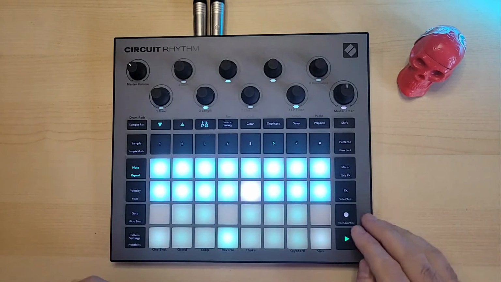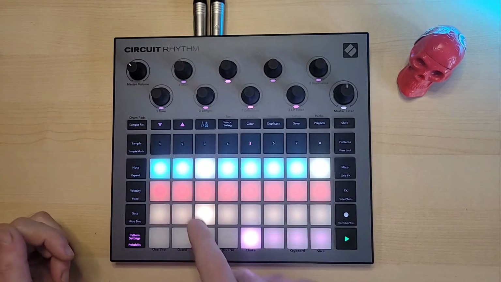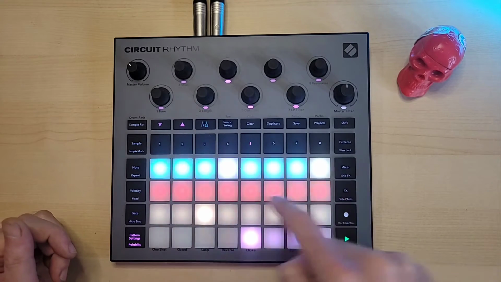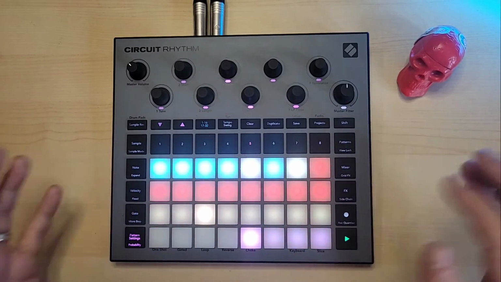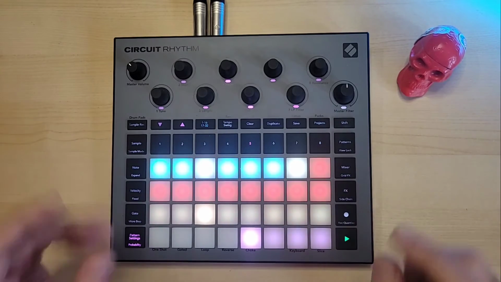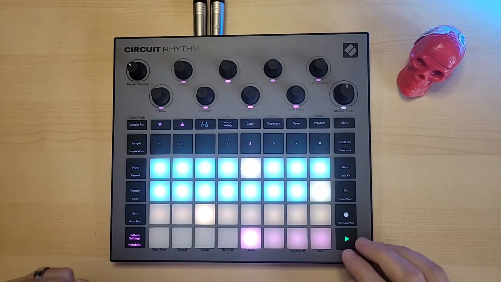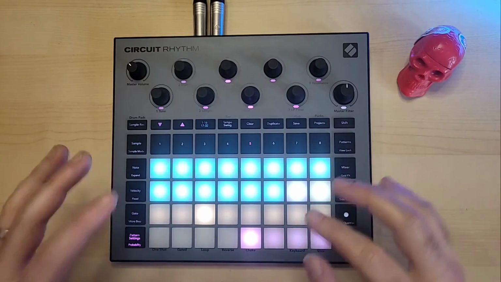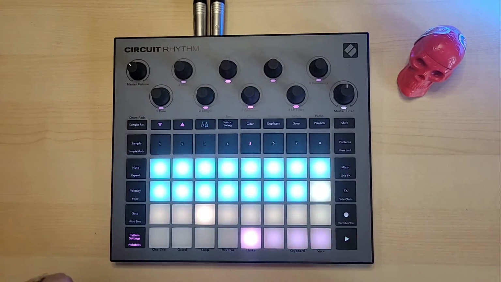If I wanted to say limit the length, press that, and now this particular sequence is only going to play the first half and repeat itself. And you can do it off rhythm or off even numbers if you want to have more of a polyrhythm going. And again, non-destructive, back to normal. So really powerful, useful feature if you want to get some variety out of your sequences without using up one of your 8 patterns per track.